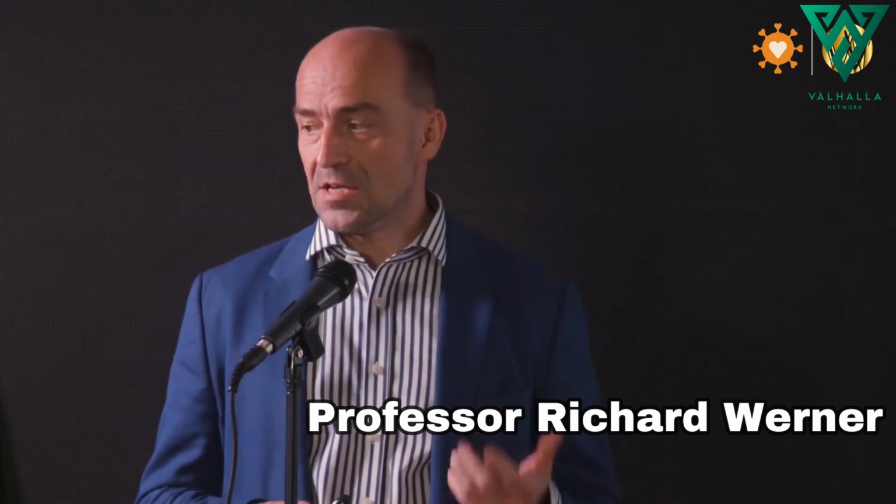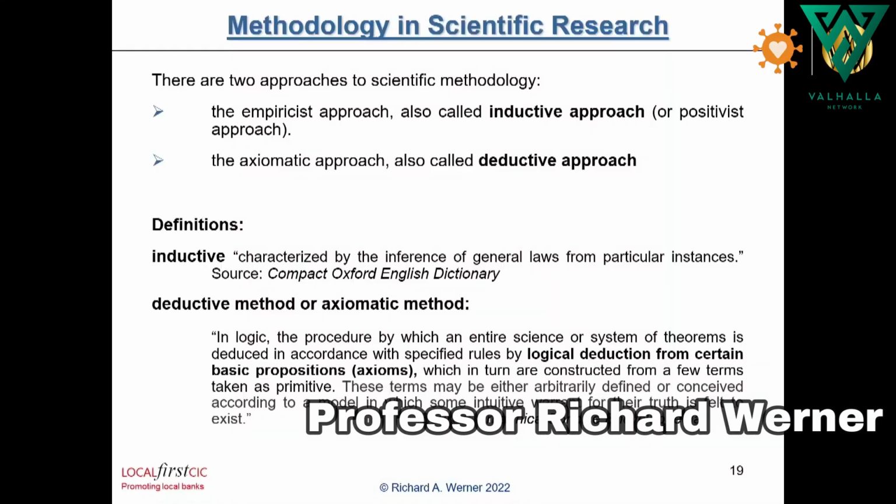What is the research methodology used in the sciences? Well, there's actually two approaches. One is the inductive approach and one is the deductive approach. The inductive approach is characterized by the inference of general laws from particular instances.